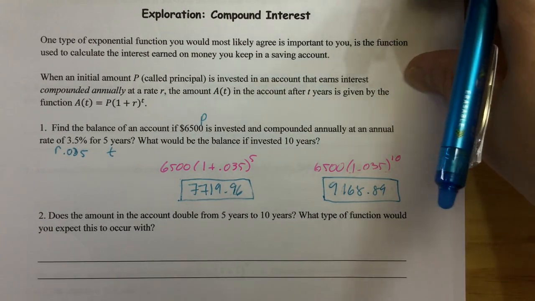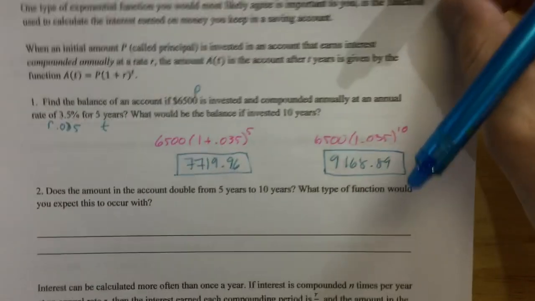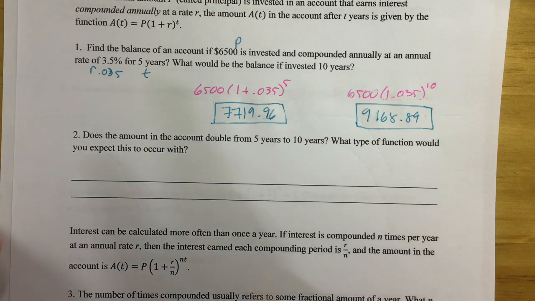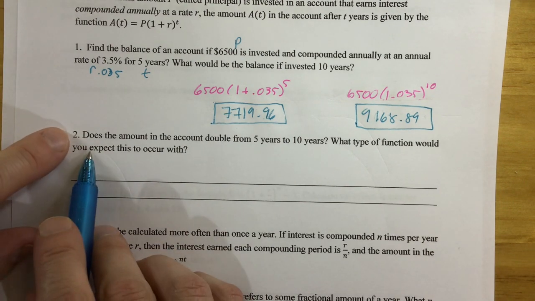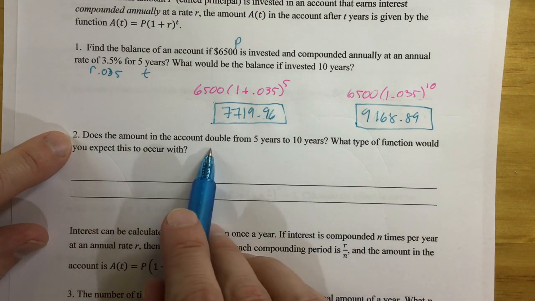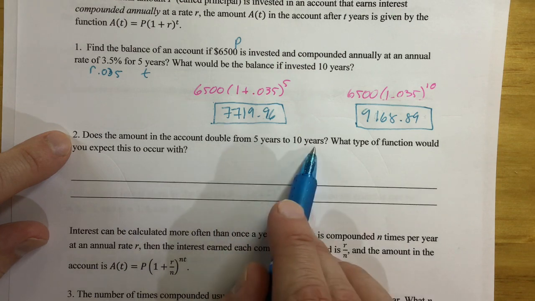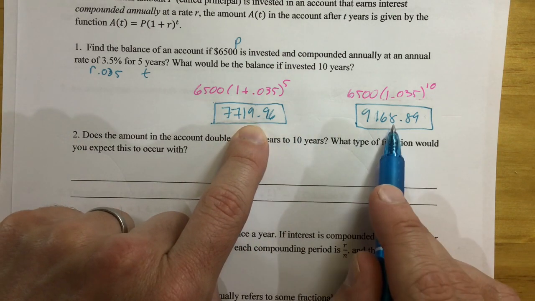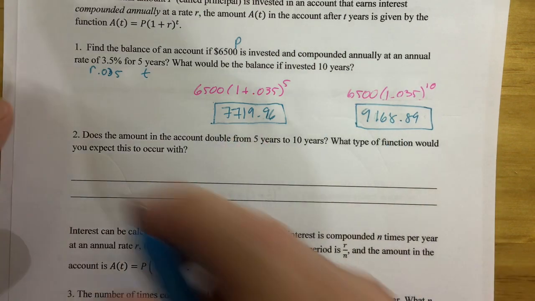All right, and again, as I go through the problems here, if at any point you have not answered a question that I'm about to answer, you can go ahead and pause and think about that problem, because that's the idea of this. It's not to give you notes and then later give you practice. It's that the practice is the notes and you're trying to figure out certain things. Okay, so I have this question here. Does the amount in the account double from 5 years to 10 years? Did it actually double from here to there? Well, the answer is no.